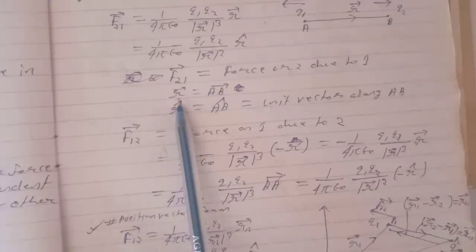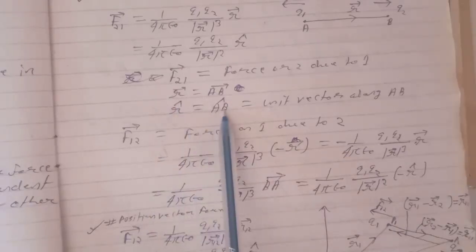Here if r cap is the AB vector, then r cap will be AB cap and minus of r cap will be BA cap.